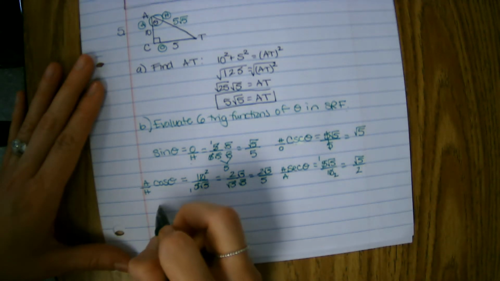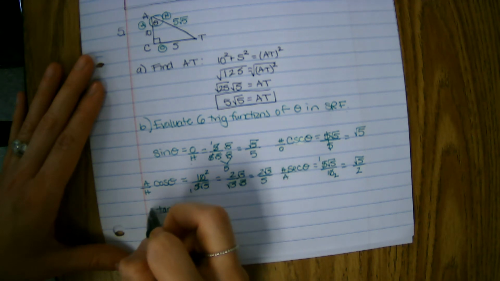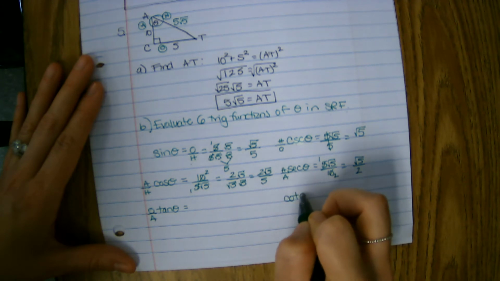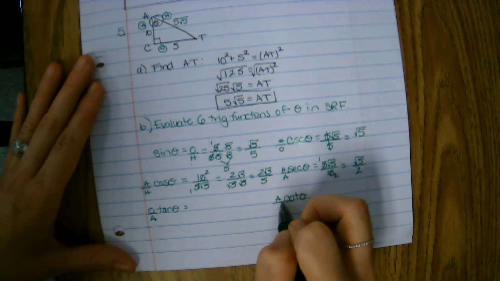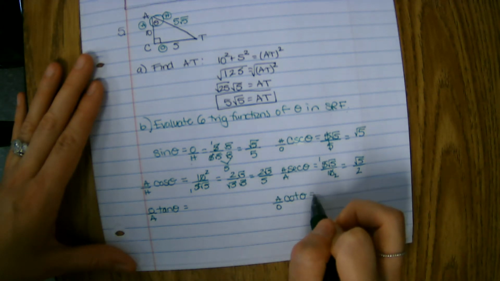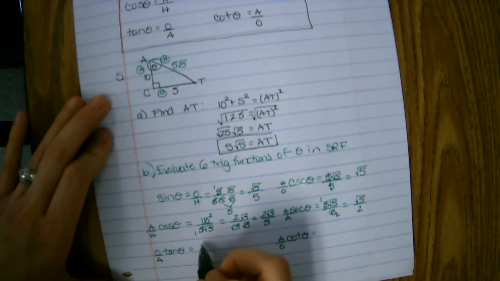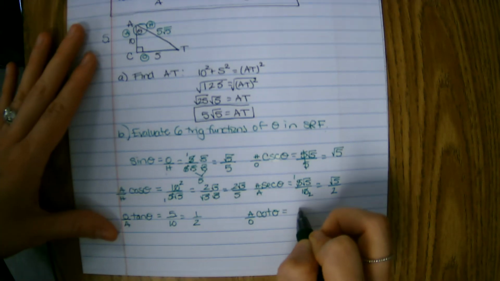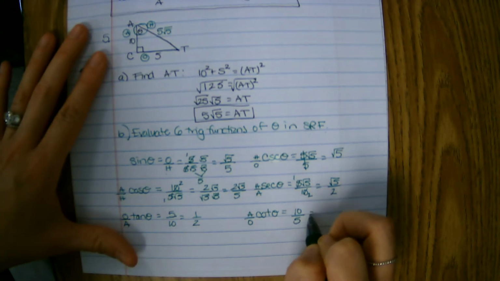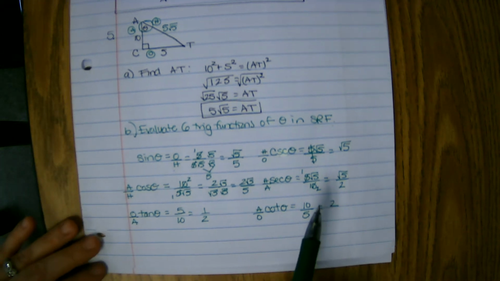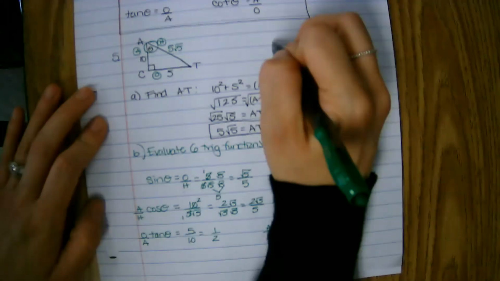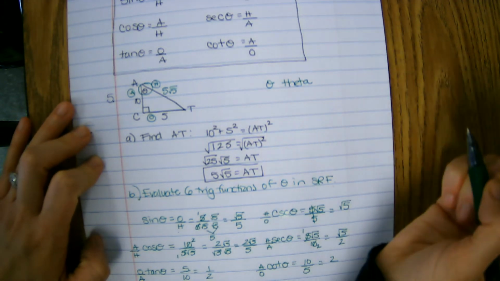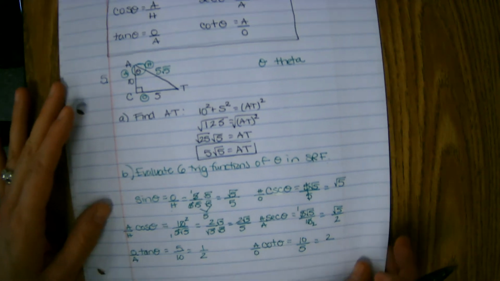Okay, and then lastly, we'll do tan and cotangent. So tan is our TOA, opposite over adjacent. And cotangent is the reciprocal of that, so adjacent over opposite. Take a moment to find both of those. All right, so tangent opposite is 5 and adjacent is 10. So that should have given you 1/2. And then we flip it, adjacent is 10, opposite is 5, which gives you 2. So those are your 6 trig functions. And again, this right here is called theta. I know some of you are not as comfortable with theta.